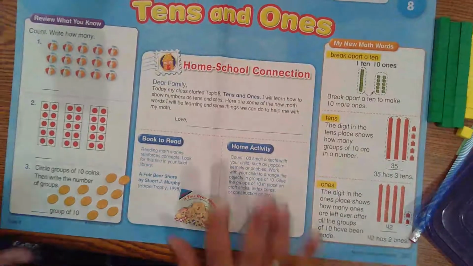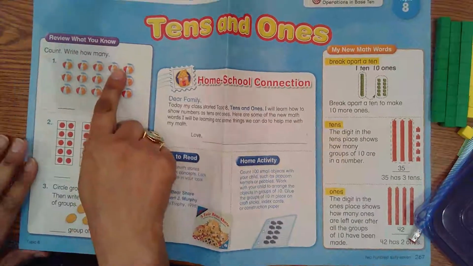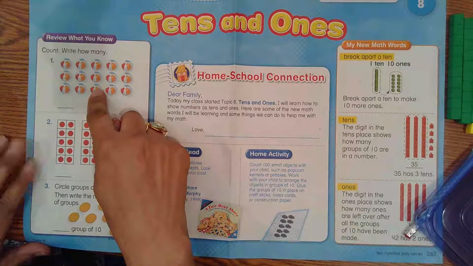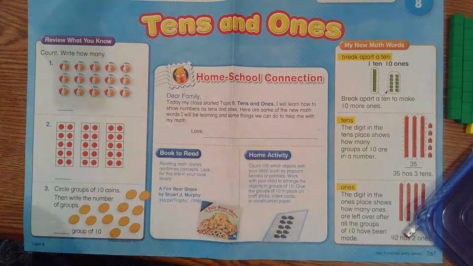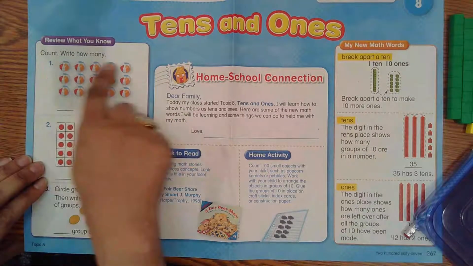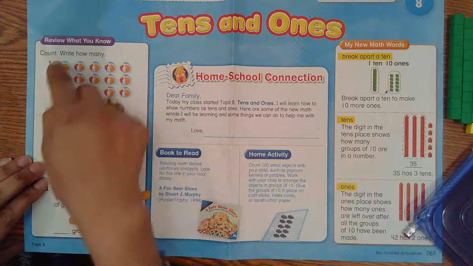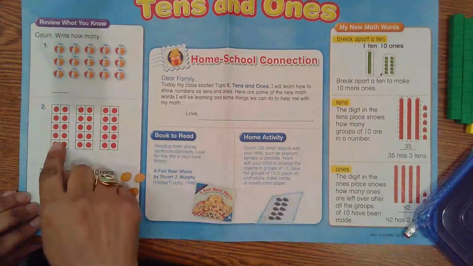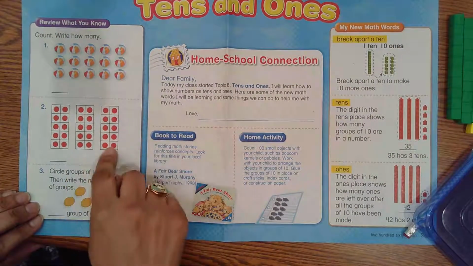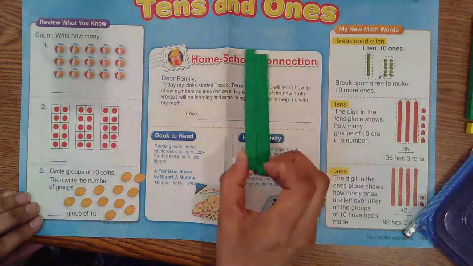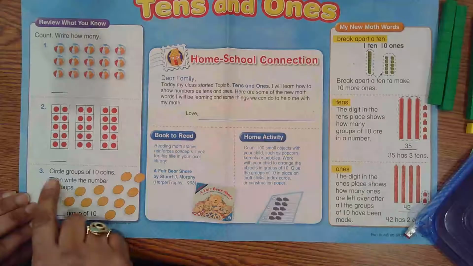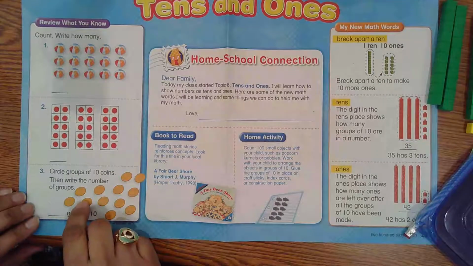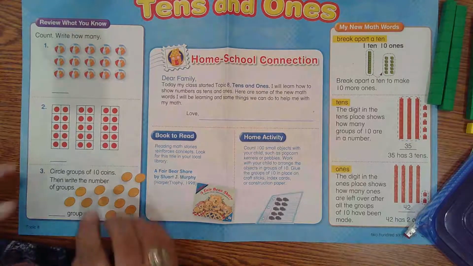All right? Okay. Over here, count how many. This is when we count, skip counting. So you can say 3, 6, 9, 12, 15, or if you want to count by 5, so 5, 10, 15. So we can count rows or columns. All right. Over here, 10, 20, 30, like my tens here. Okay, circle groups of 10 coins, then write the number of groups. So you need to circle groups of 10. So you put them together and you say how many tens you have.